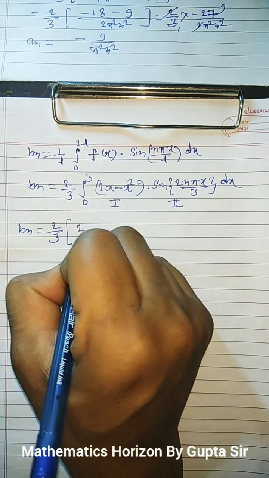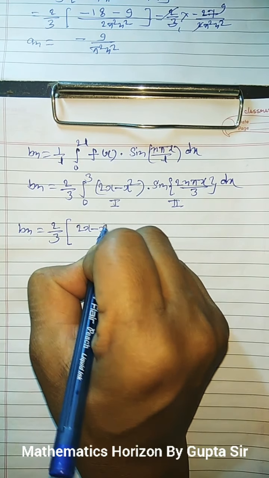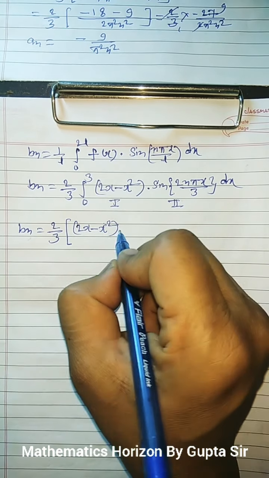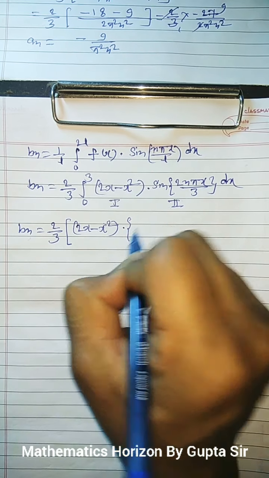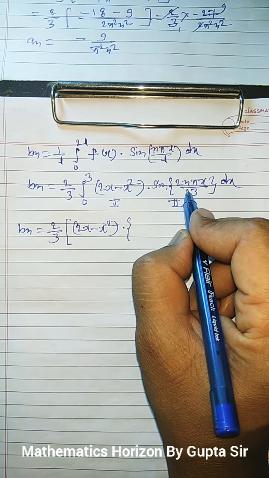First function means 2x minus x square. Integration of second, we know that integration of sine is minus cos.